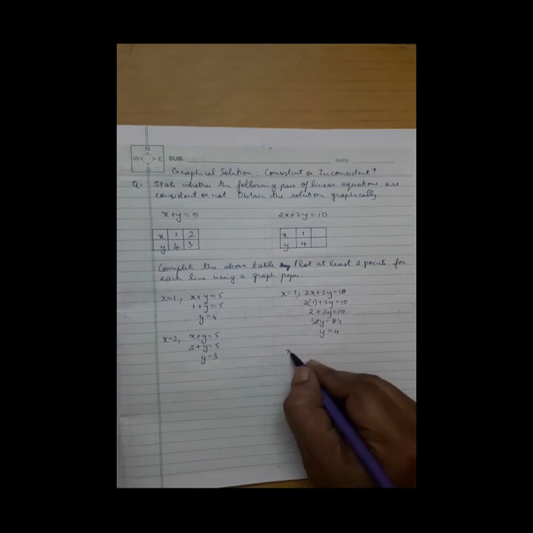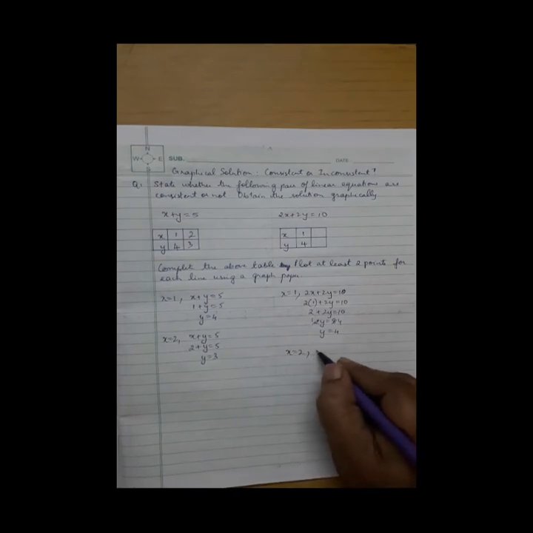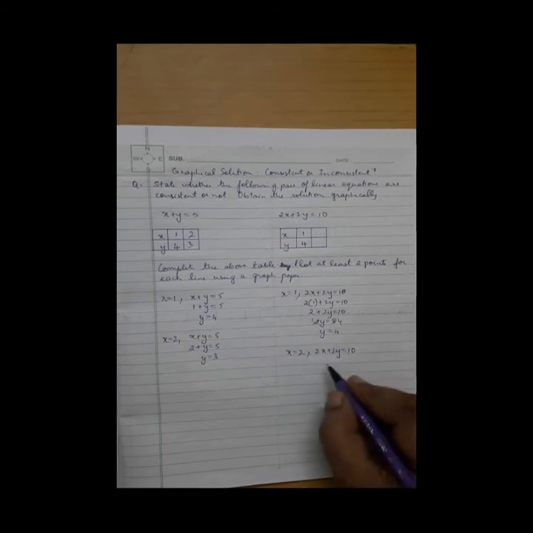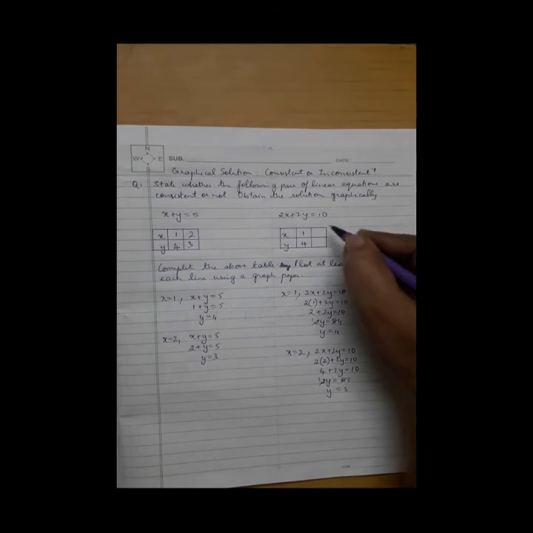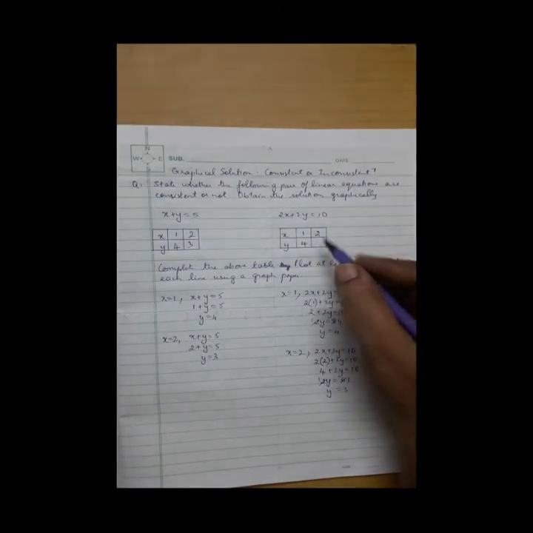Similarly, we'll take x equal to 2 and see what we get. So 2x plus 2y, I'm repeating the equation, and in place of x I'll substitute 2, so 2 twos are 4 plus 2y equal to 10. Taking 4 to the other side, it becomes negative, 10 minus 4 is 6. 2y equal to 6, 2 threes are 6, so y is equal to 3. So when x is equal to 2, we get y is equal to 3.